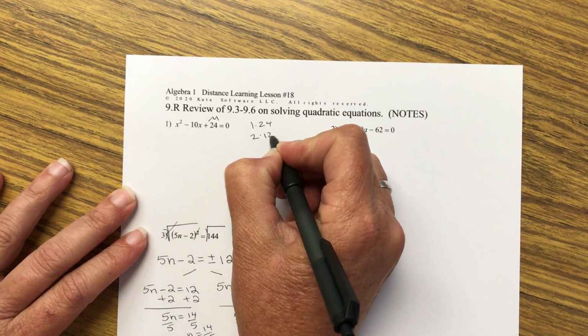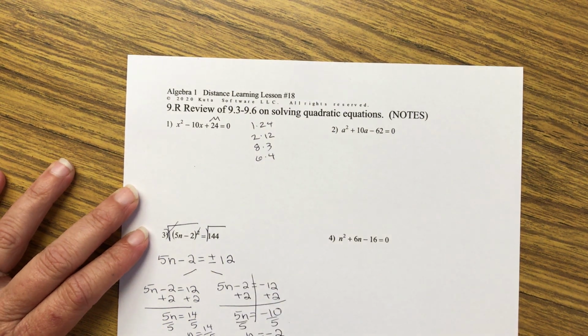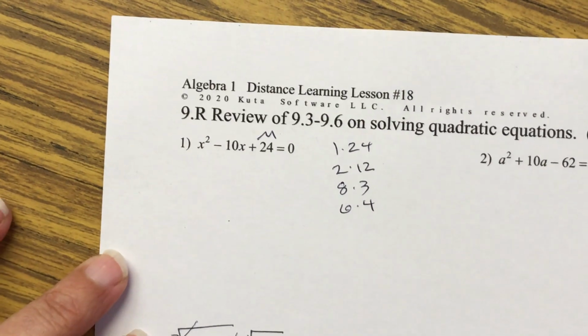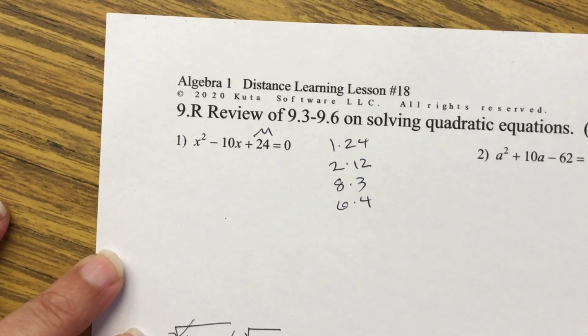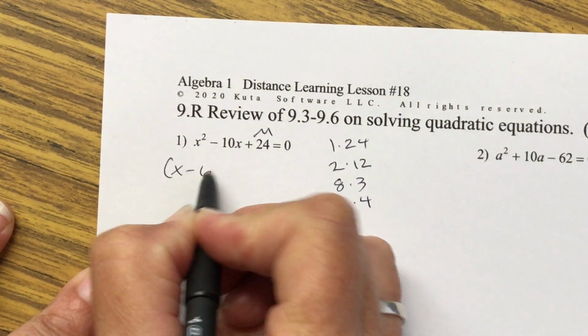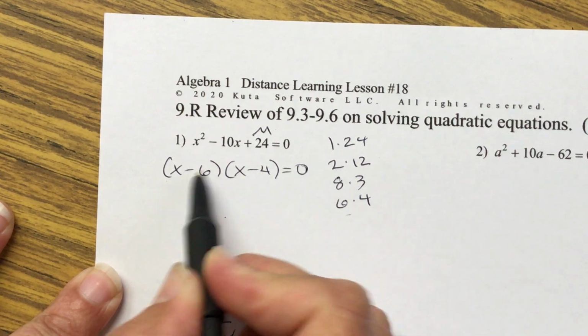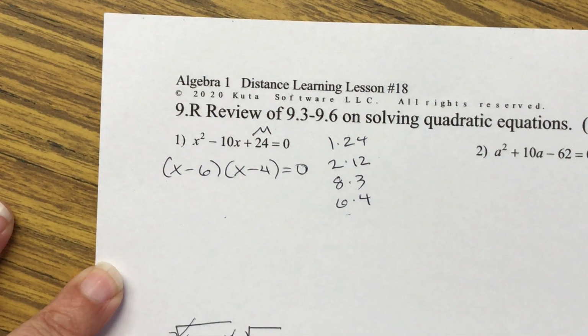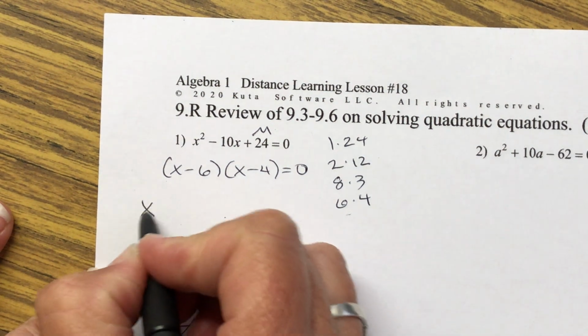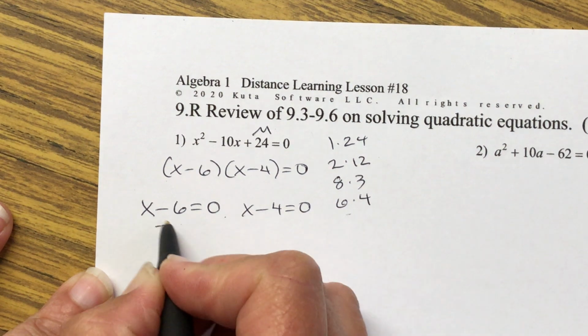You have lots of choices here. There's all of our factors of 24, 1 and 24, 2 and 12. We have 8 and 3 and 6 and 4. Looks like it's going to be 6 and 4. Negative 6 and negative 4. So those 2 numbers do multiply to give you a positive 24, and those 2 numbers add to give you negative 10. We set those 2 chunks equal to 0, and we solve.